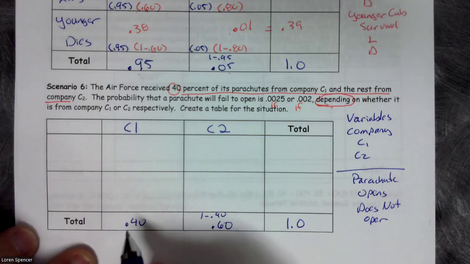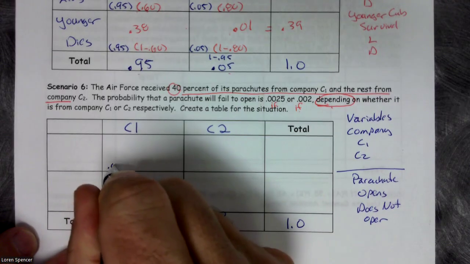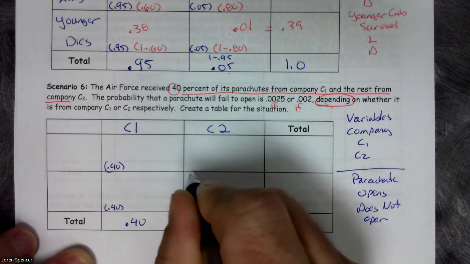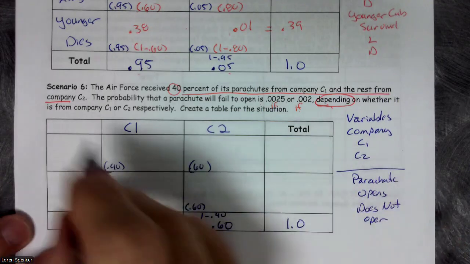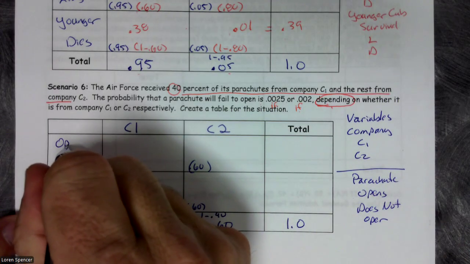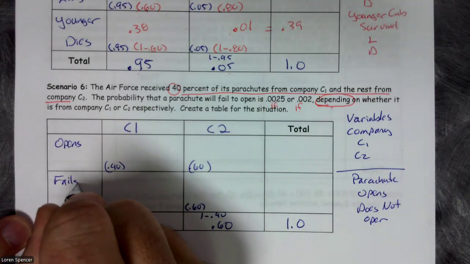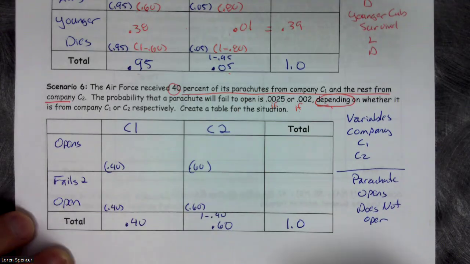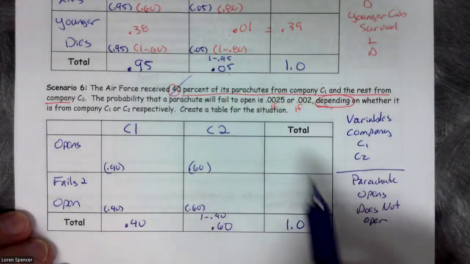I'm going to write these numbers really small. 0.40, 0.40. This is going to be 0.60. This is also 0.60. Now, opens, fails to open, and we've taken care of the 40%.